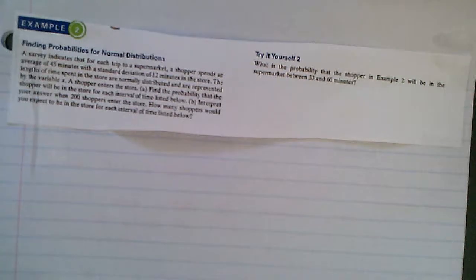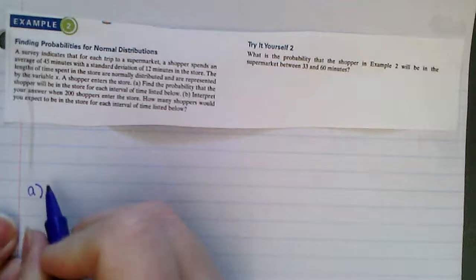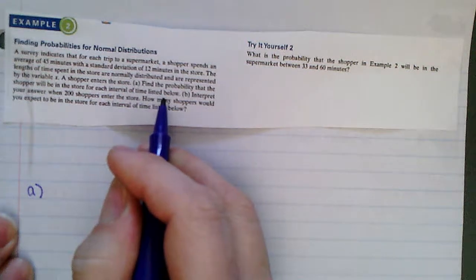Okay, a couple more examples. A survey indicates that for each trip to the supermarket, a shopper spends an average of 45 minutes with a standard deviation of 12 minutes in the store. The lengths of time spent in the store are normally distributed and are represented by the variable x. A shopper enters the store. A. Find the probability that the shopper will be in the store for each interval of time listed below.